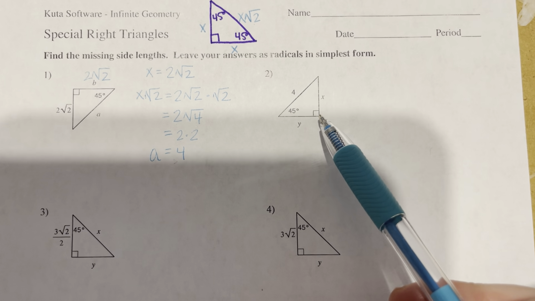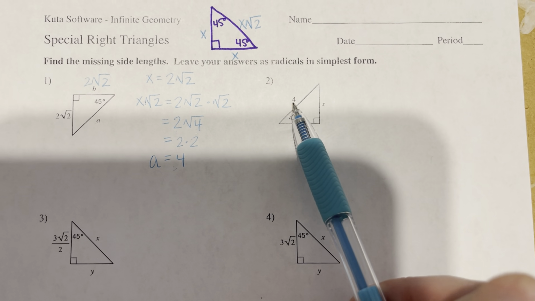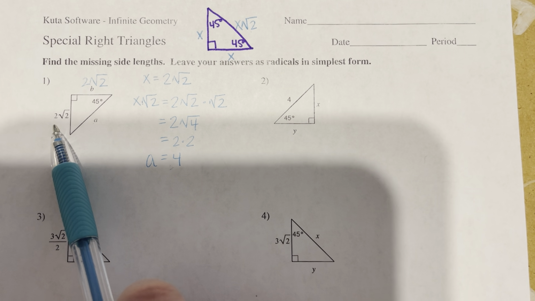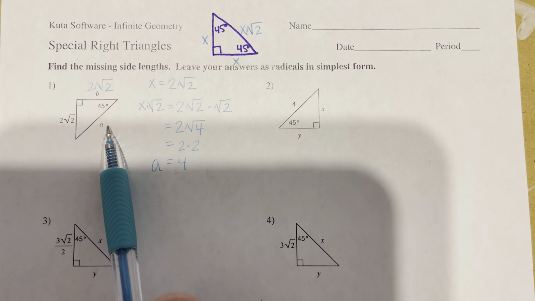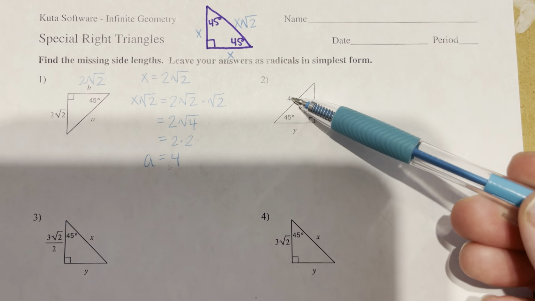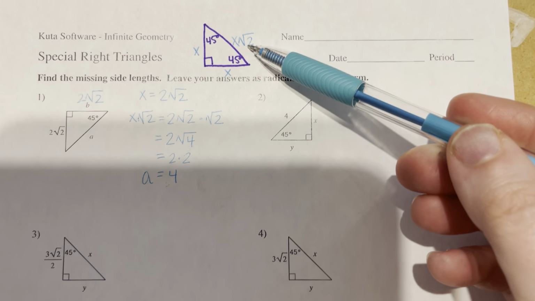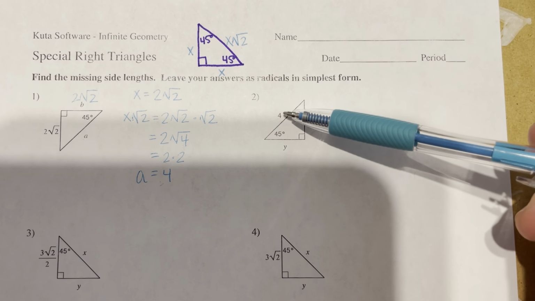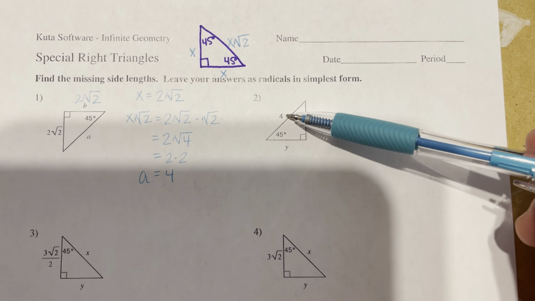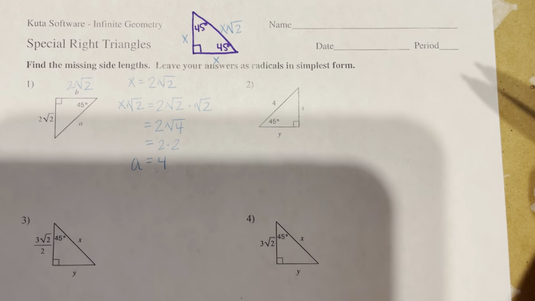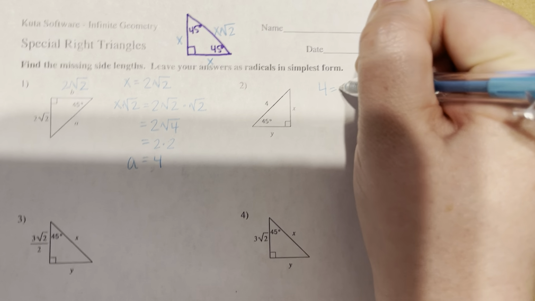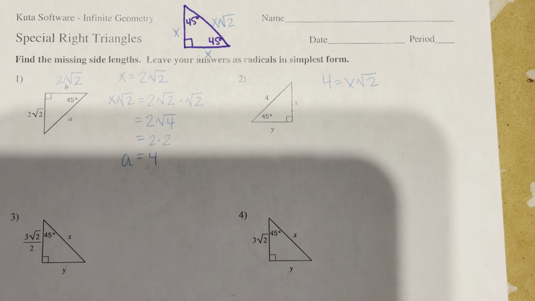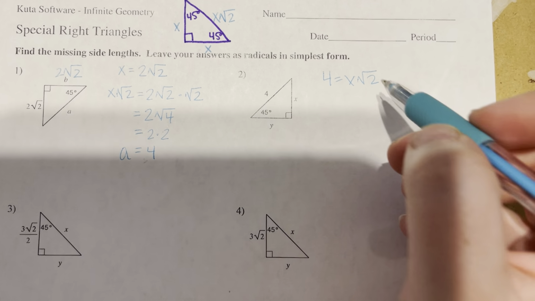Now this problem is similar, but it gives us the hypotenuse and we have to find the legs. Whereas this one, it gave us one of the legs and we needed to find the other leg and the hypotenuse. So here, our formula is written up here, okay? Kind of a formula. Your hypotenuse is x times the square root of 2. 4 is my hypotenuse. So I'm going to say 4 equals x times the square root of 2. I can use this to get x by itself.